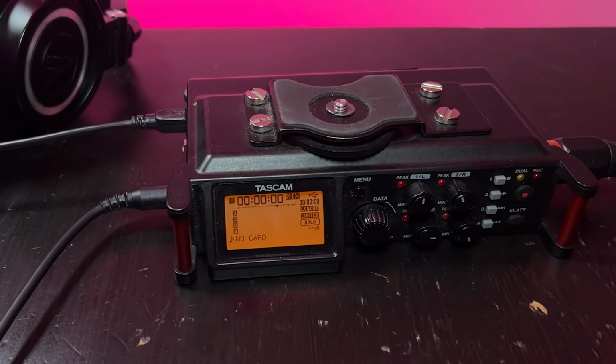Since we are using an external audio device, we'll need to adjust the settings within our device to ensure that we get a solid audio recording. Again, check your specific equipment for recommended settings. For this example, I'll show you my settings for my Tascam DR70D.